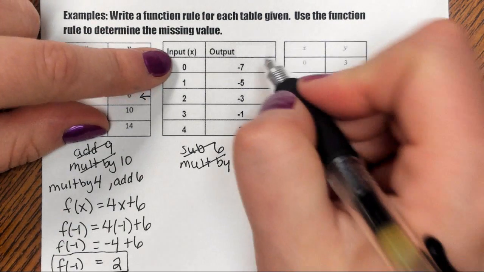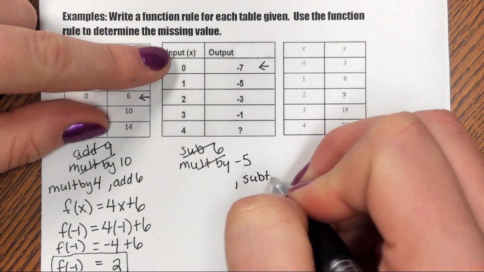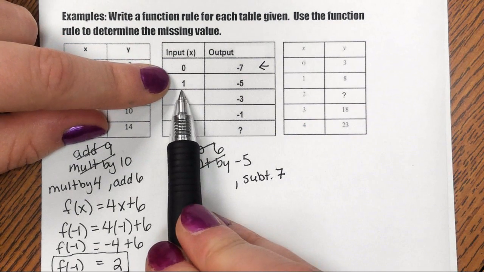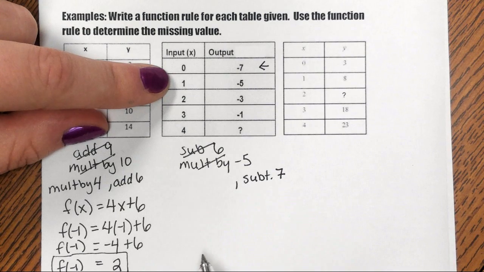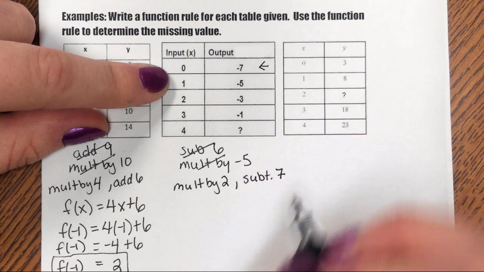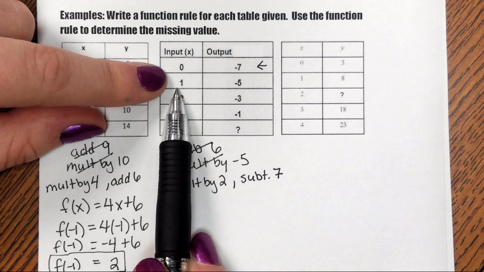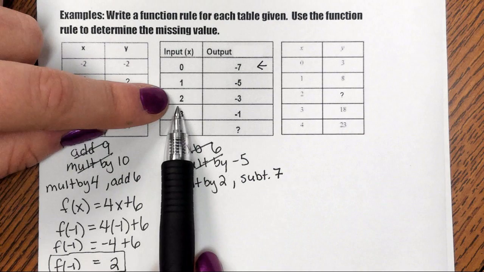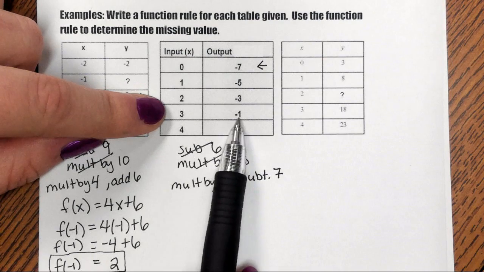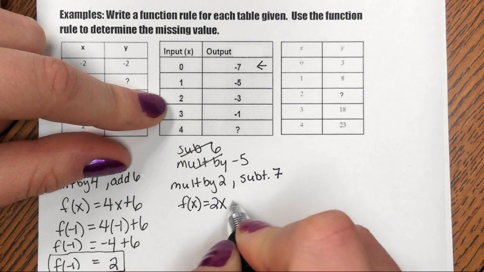So this one's again nice because it gives me 0 and I have a minus 7 there. So I know my second step is I'm going to have to subtract 7. Alright, going back to the 5, I'd have to multiply 1 by 2 and then subtract 7 to get negative 5. So we're going to multiply by 2 and then subtract 7. 1 times 2 again is 2, minus 7 is negative 5. 2 times 2 is 4, minus 7 is negative 3. 2 times 3 is 6, minus 7 is negative 1. So that rule works. f of x equals 2x minus 7.